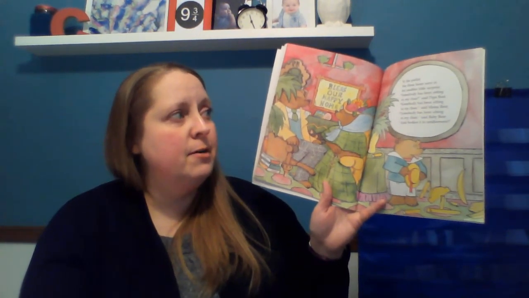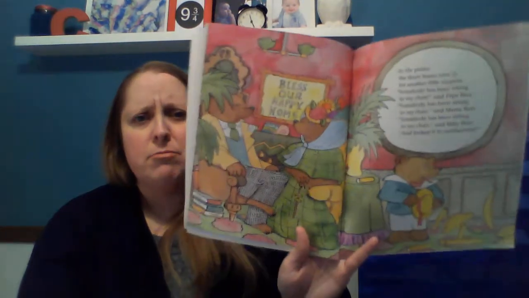In the parlor, the 3 bears were in for another little surprise. "Somebody has been sitting in my chair," said Papa Bear. "Somebody has been sitting in my chair," said Mama Bear. "Somebody has been sitting in my chair," said Baby Bear, "and broken it to smithereens."